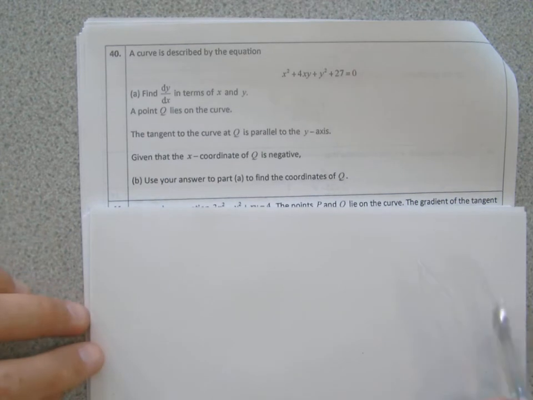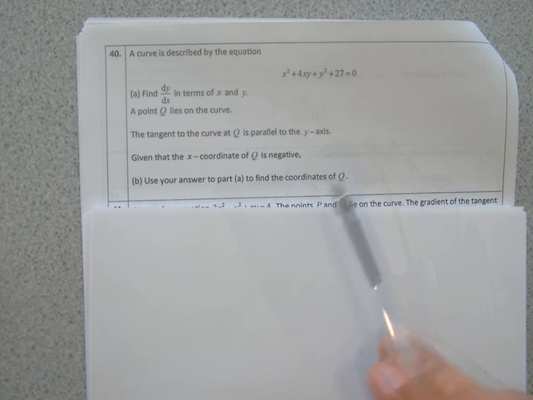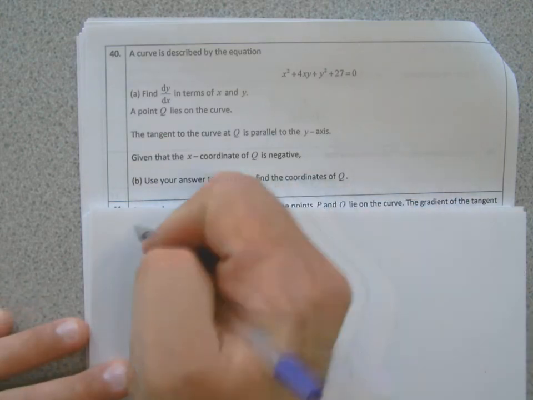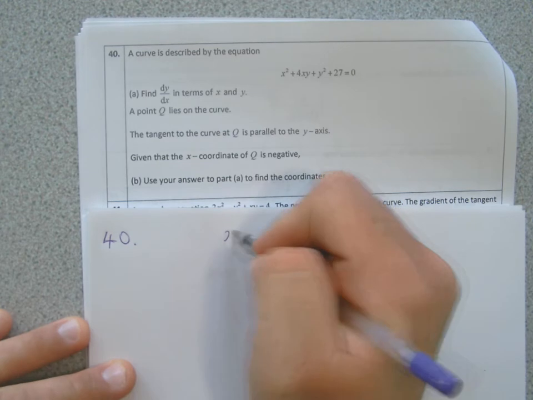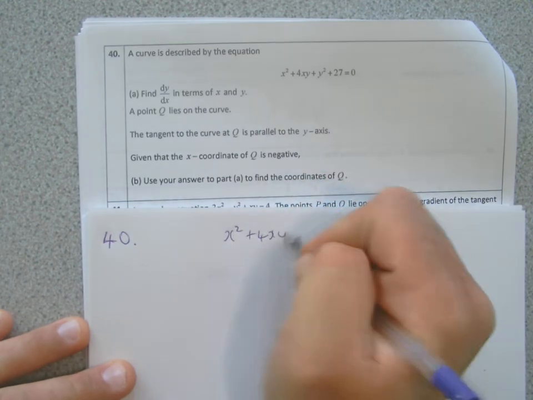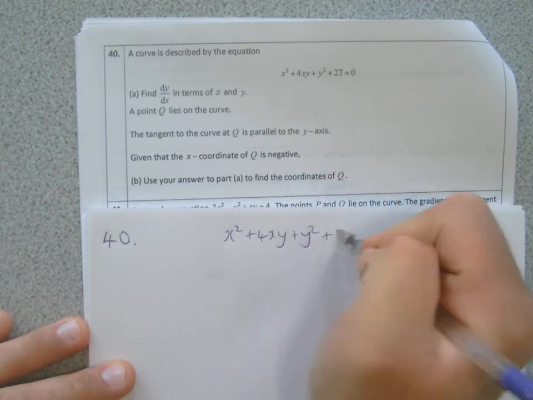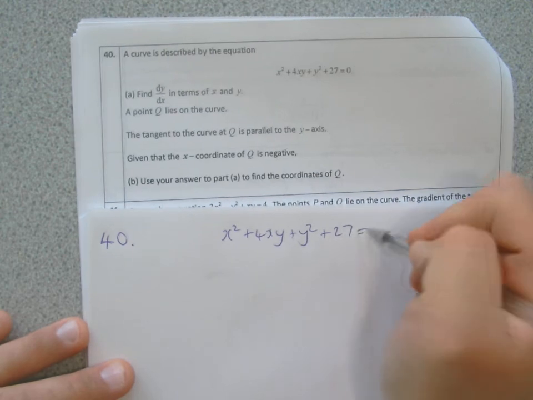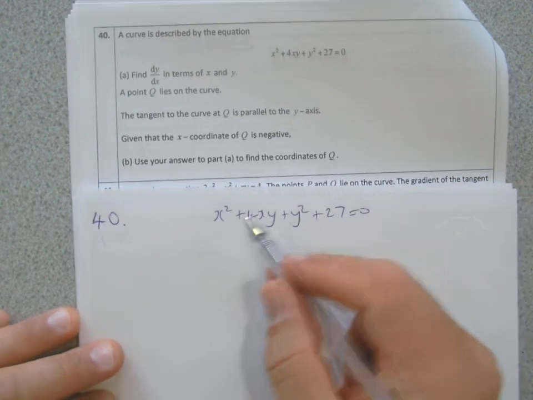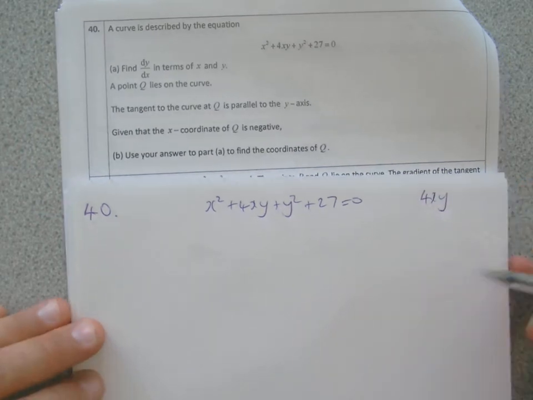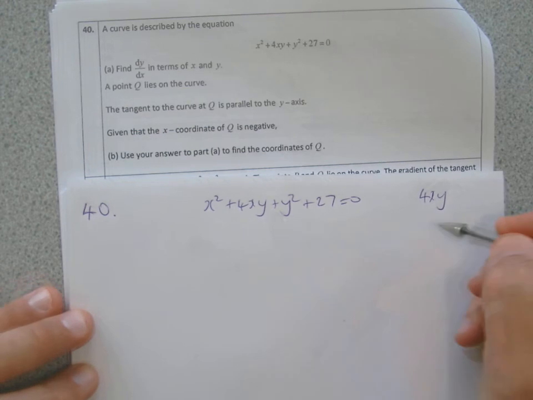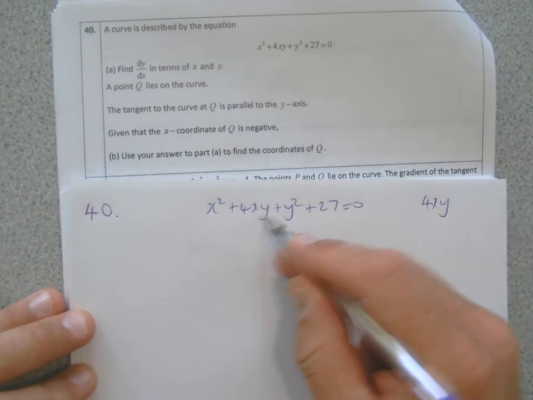Okay, so a curve is described by the equation here, find dy/dx in terms of x and y. So this is just like C3, implicit differentiation, but there's a bit more to it when it comes to the part Bs and Cs. So we need to take heed of that. But let's just go through this now in terms of the process of implicit differentiation.